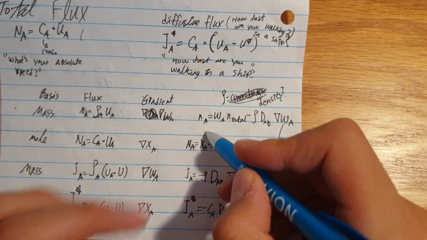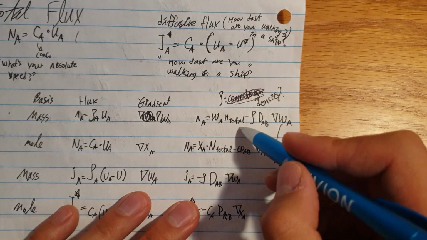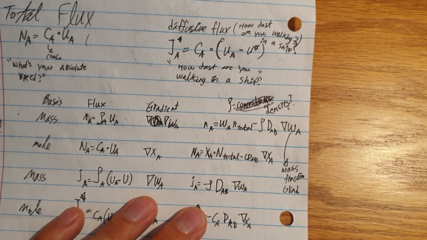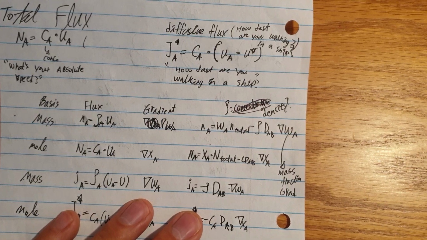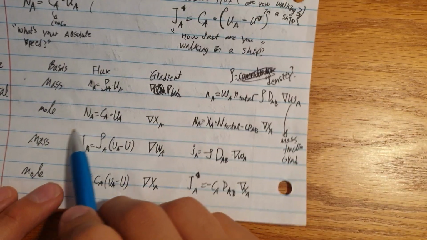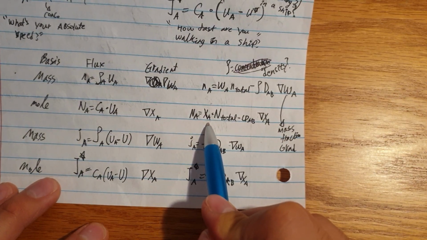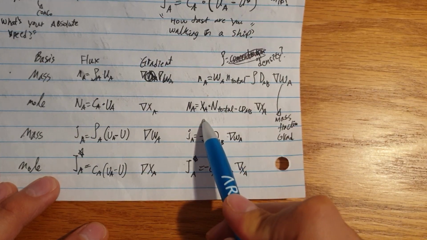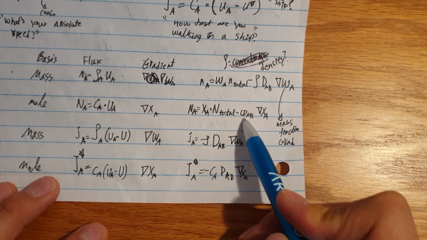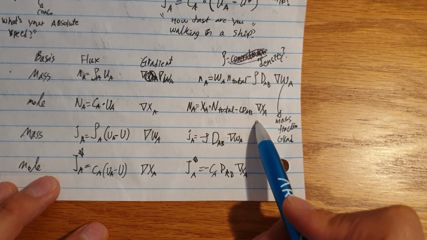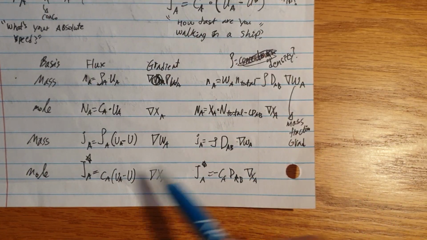And we get the total flux N_A equal to the weight of A times the total N, minus the density times the diffusivity of A and the mass fraction gradient of A. And in mole terms, we have this going on, where x is the mole fraction, and this is the total concentration within the system, the particles within the system, and the diffusivity, and we have the gradient of the mole fraction, and so on.